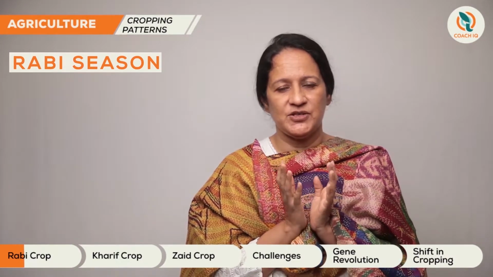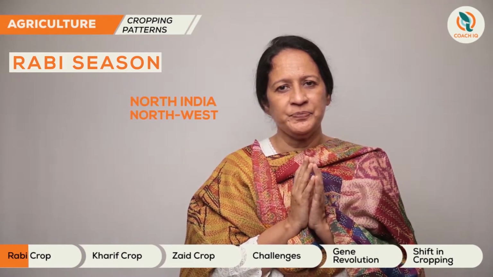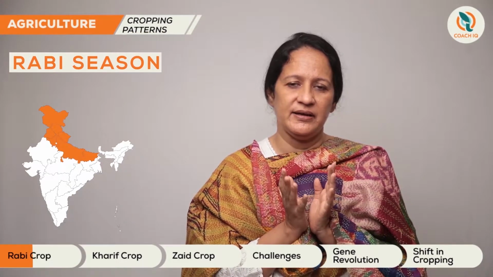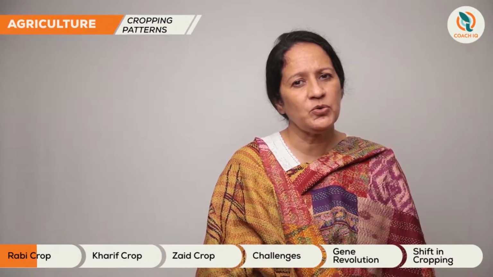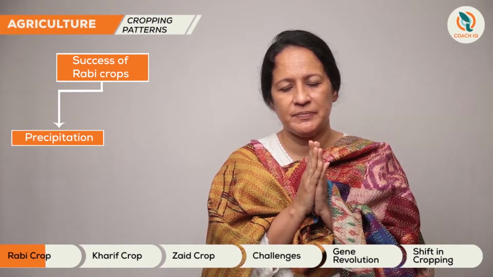Next, where is it grown? North and northwest parts of India. So your states would be Punjab, Uttarakhand, Haryana and so on. Now the question is, how do these crops grow in the winter season? The major reason is precipitation during these months.